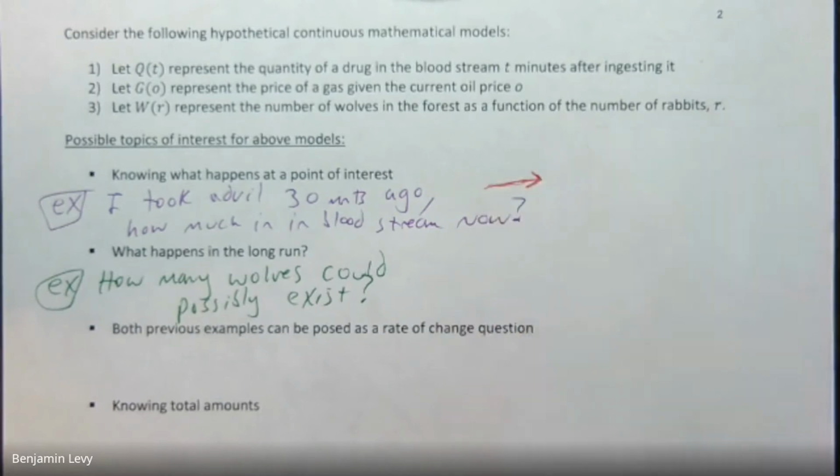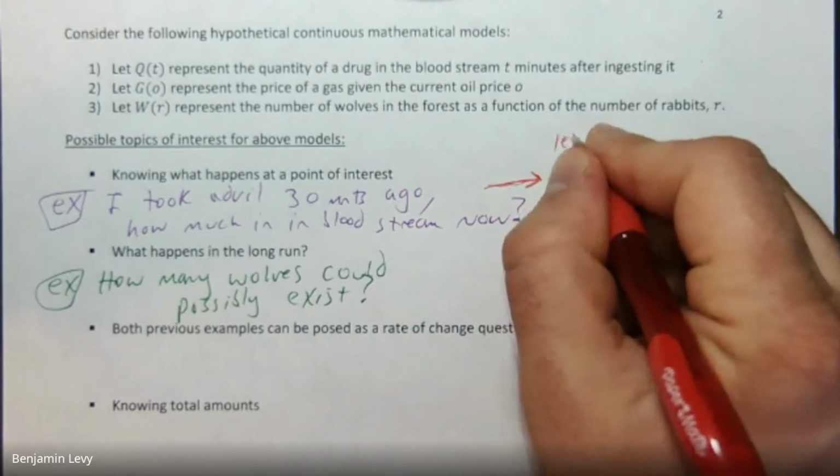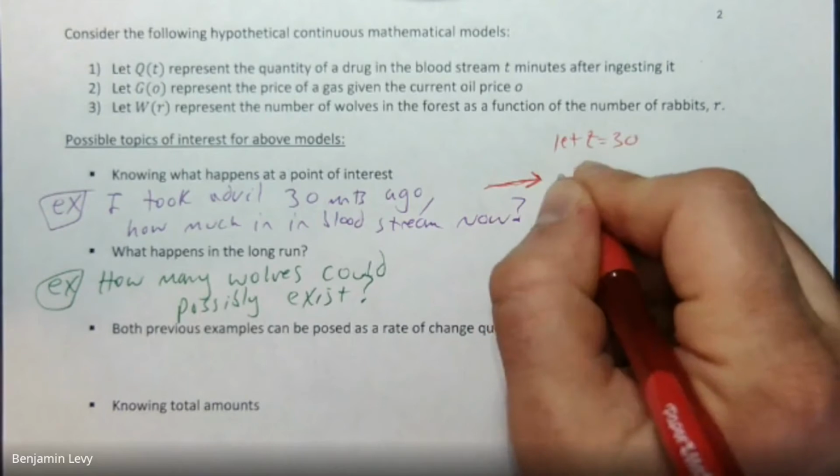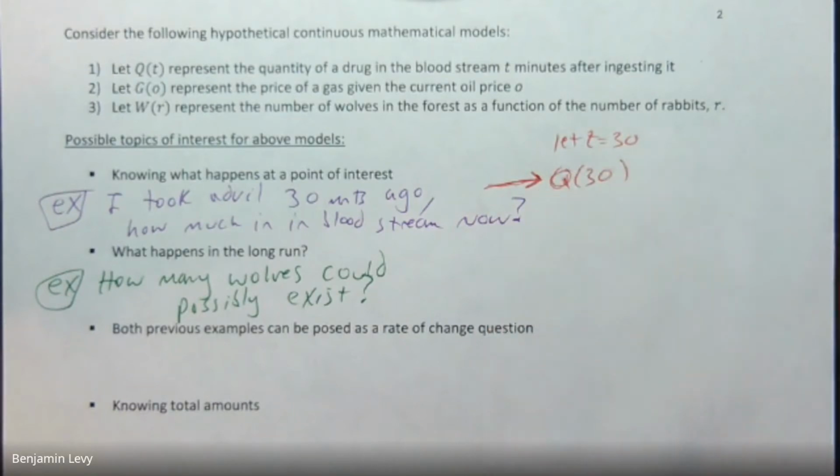Thoughts? We have some function, it tells us the quantity. We want to know what it is at 30. What would we do? Set t to 30. Yeah, just plug in t of 30, right? So let t equal 30. Just plug it in to q, right? That would tell us exactly what we wanted to know.